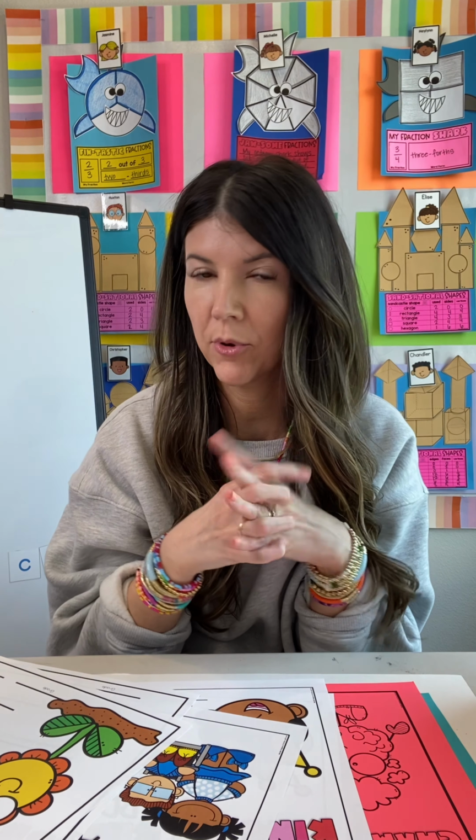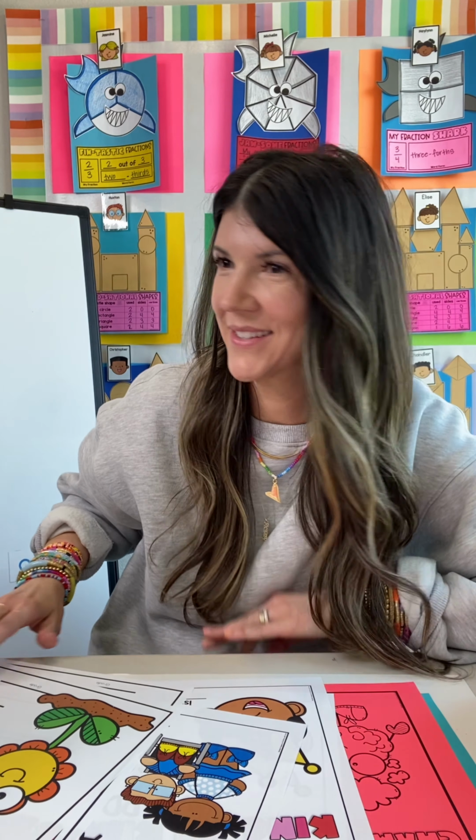There are, I believe, over 50 awards in this pack, and they go along with the letters of the alphabet. For example, B might be Bright Believer. Some of the letters have more than one award. And I don't think there's one for X because I couldn't think of anything for X.